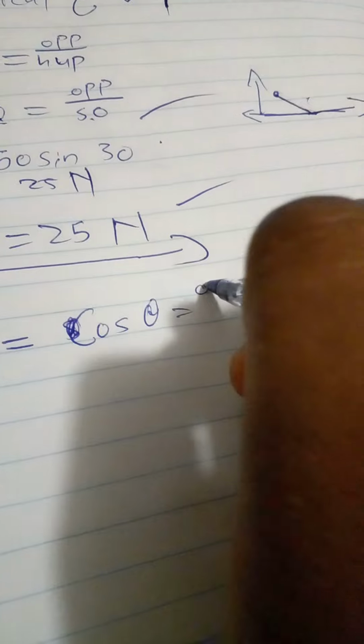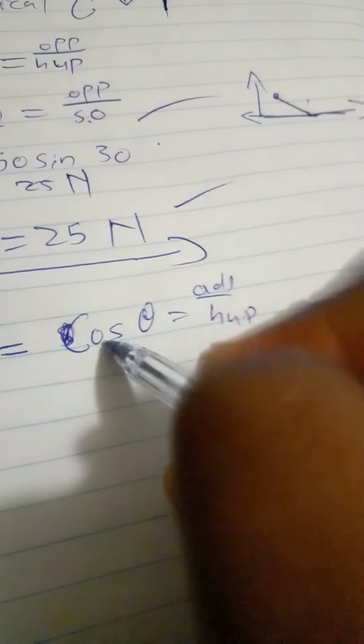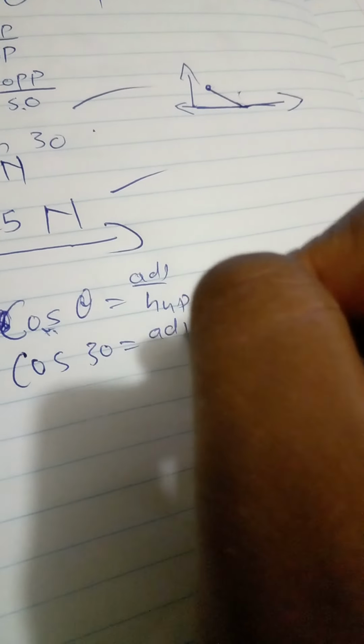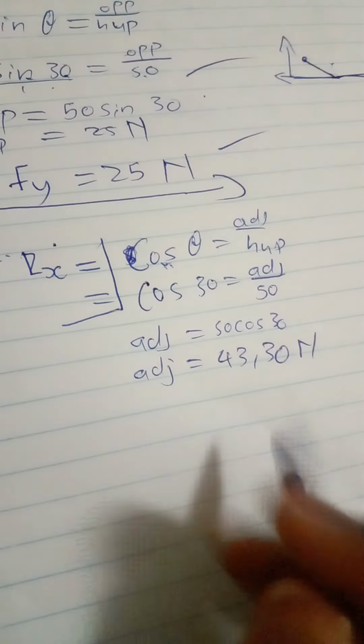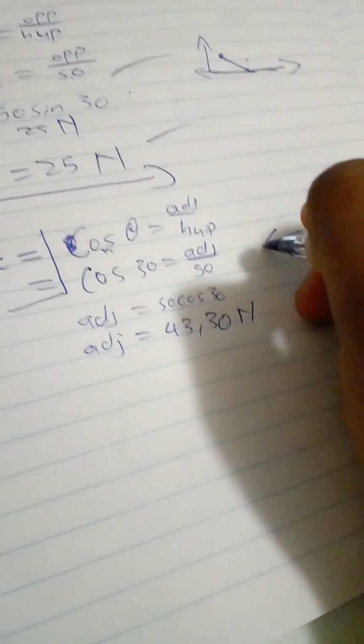We can say cos theta is equal to adjacent over hypotenuse. Let's do it separately: cos 30 is equal to adjacent over 50. So adjacent is equal to 50 cos 30. Let's do it on our calculator. 50 cos 30 is 43,30. So adjacent is equal to 43,30 newtons.